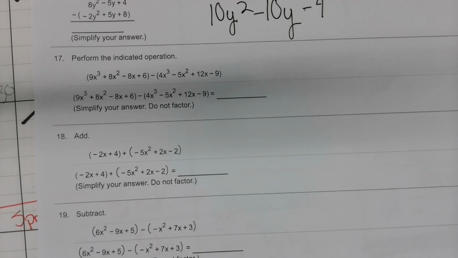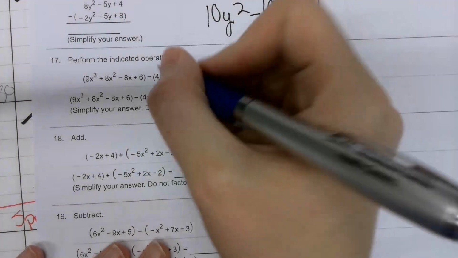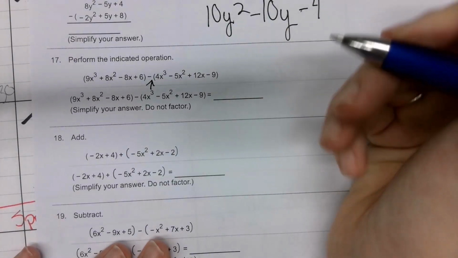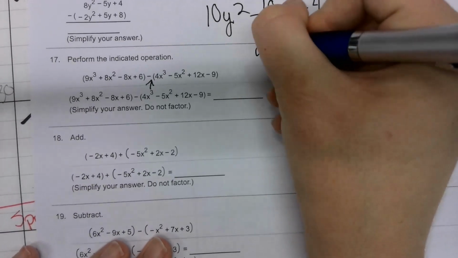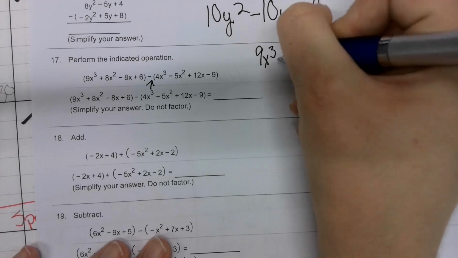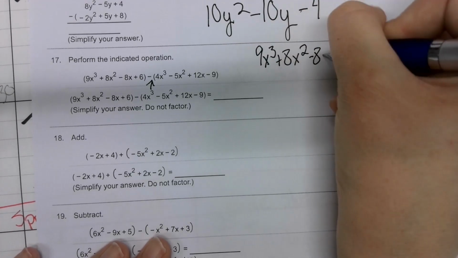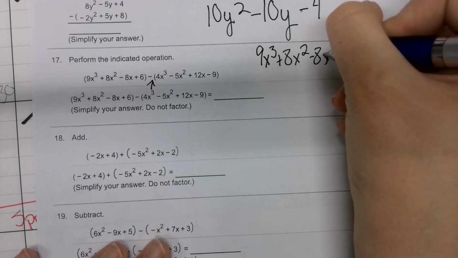Okay, I'm going to go ahead and finish this section 5.3 real quick so I don't leave y'all high and dry on it. So since this is a subtract, we're going to have to change all the following signs. So I'm going to rewrite the first one. Plus 8x squared subtract 8x plus 6.